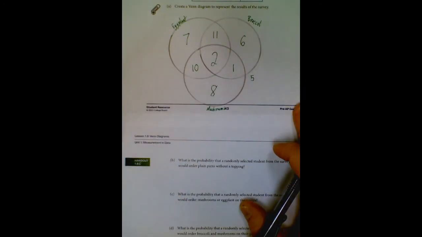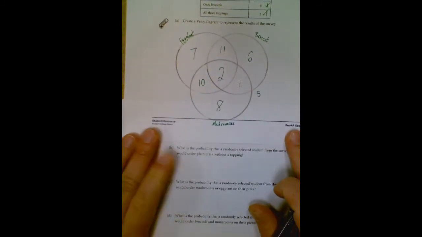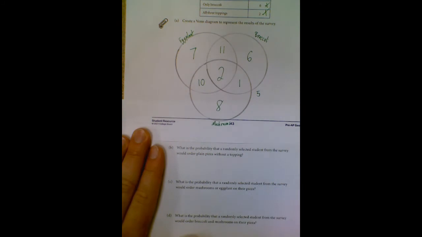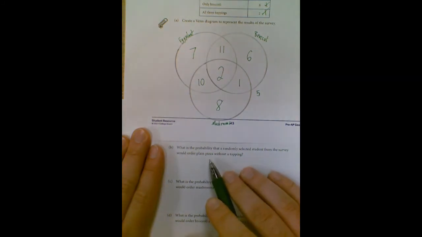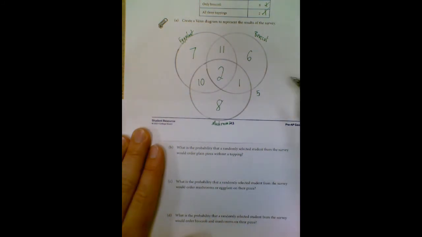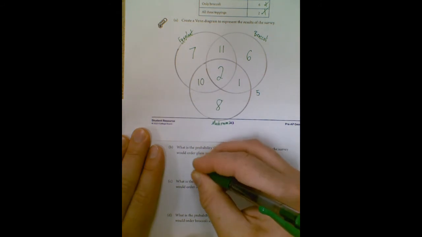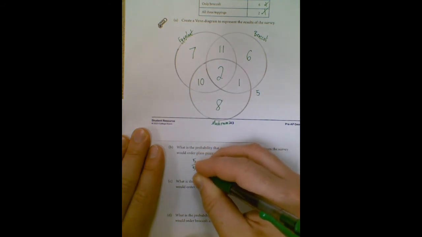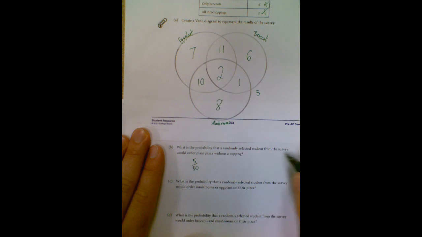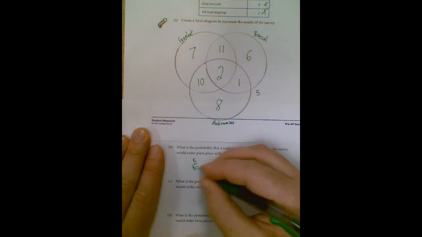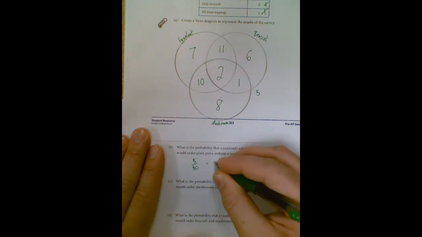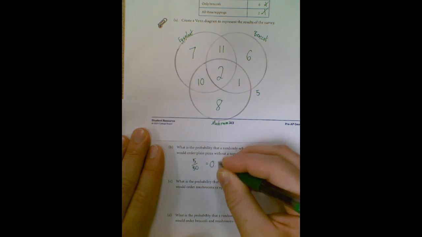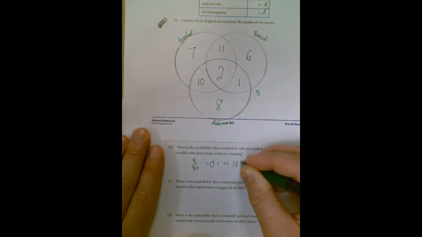Okay. So what is the probability? Actually, I'm going to do it this way. There we go. What is the probability that a randomly selected student from the survey would order plain pizza without any toppings? So that's this group out here. So there are 5 people that picked that out of my 50 total that was surveyed, because it said from the whole survey. So 5 out of 50 is going to break down to 1/10, or 0.1, which is 10%.